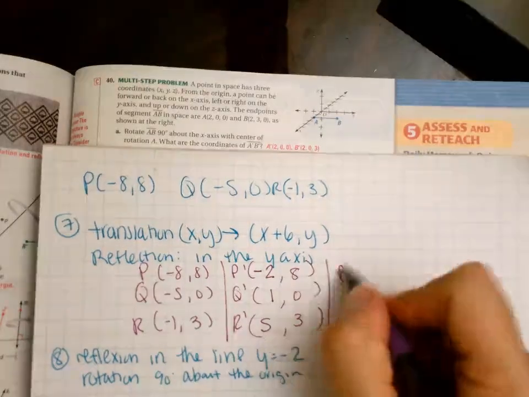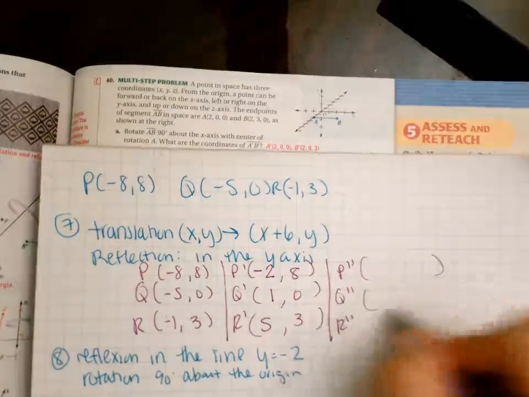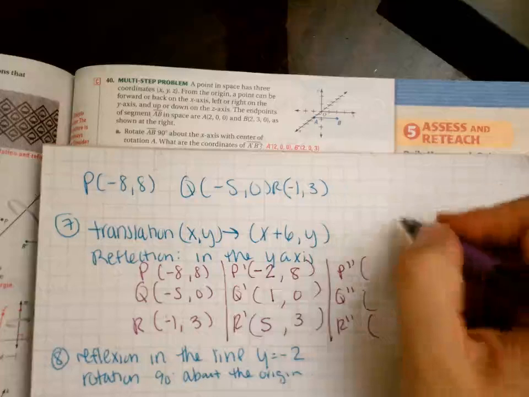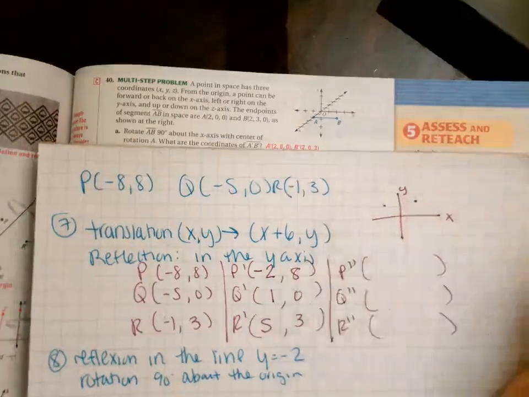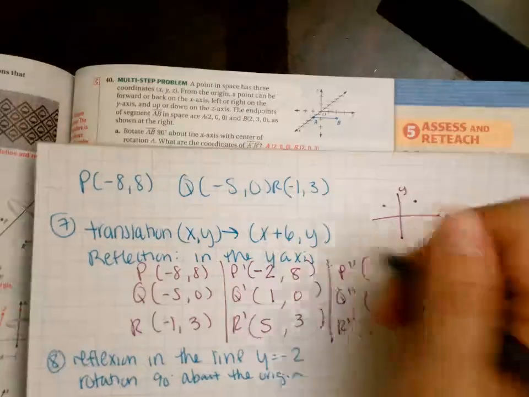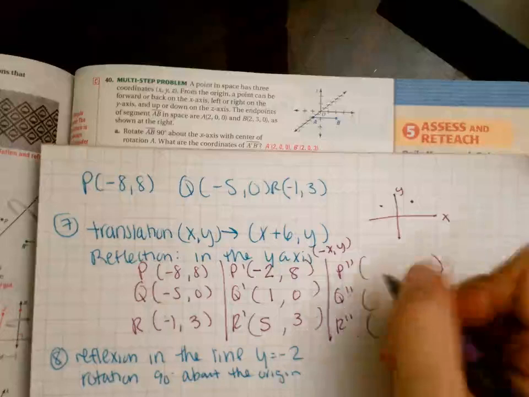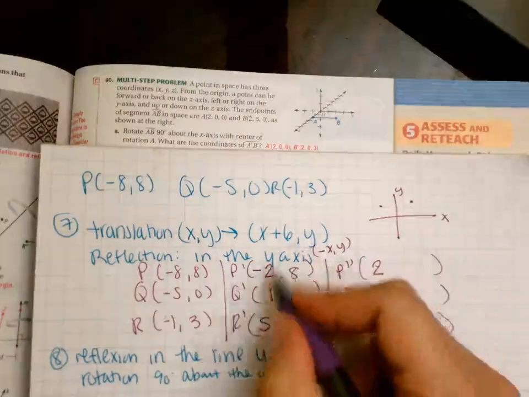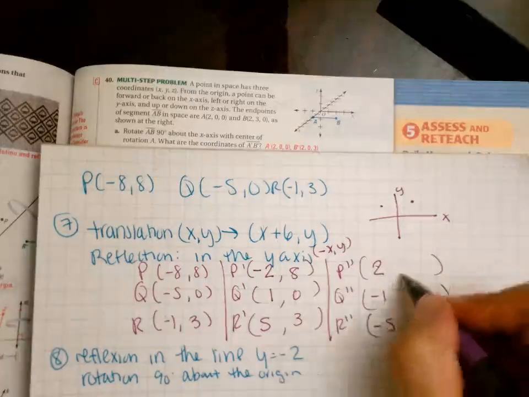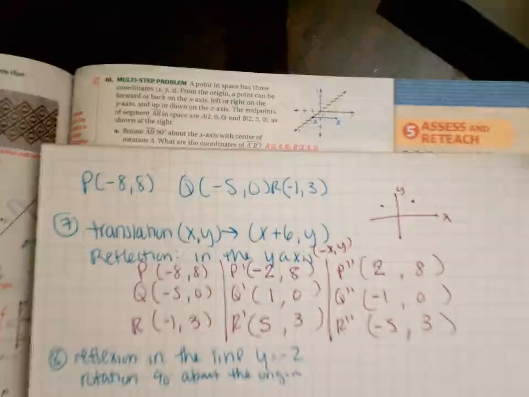And then, double primes, the next thing they want us to do is reflect in the y-axis. So for this, I do like a nice little cheat sheet. When reflecting over the y-axis, I have the opposite x, same y. Okay? So I'm taking these image points and making them the opposite x's, and then I'm using the exact same y's. And that is my final answer.